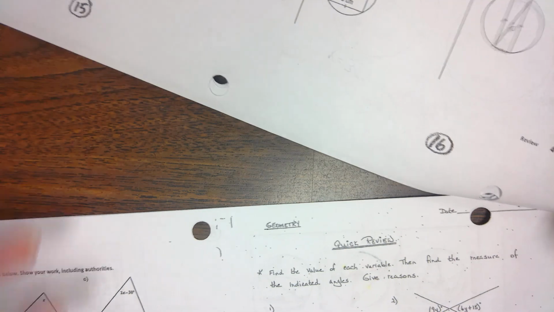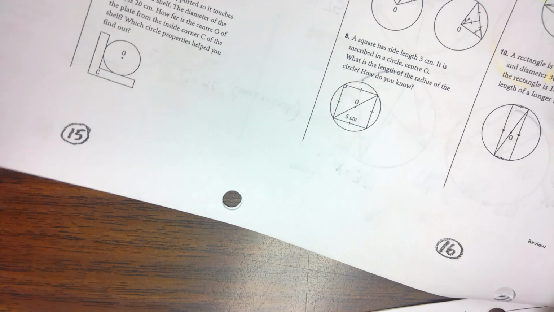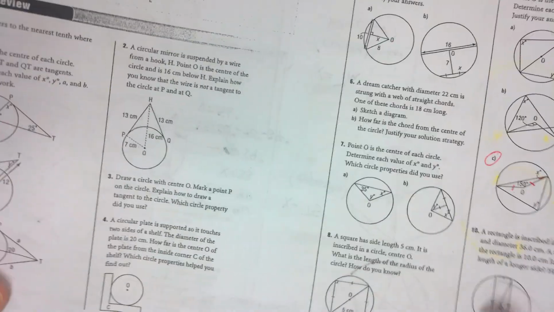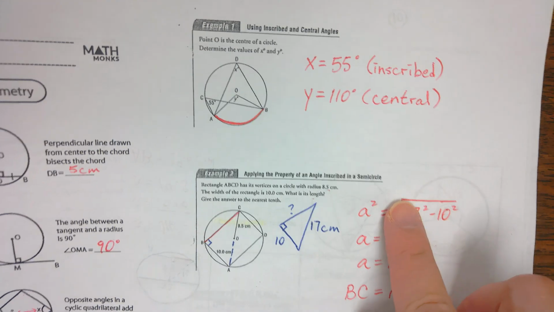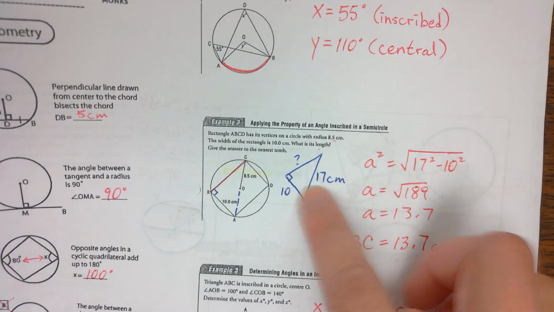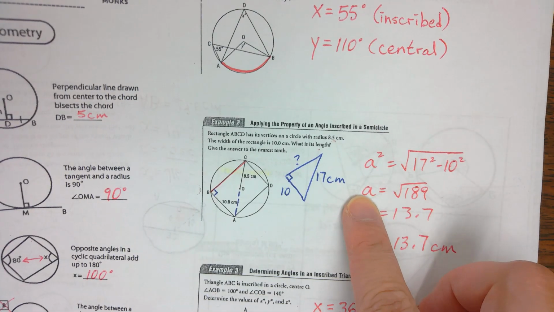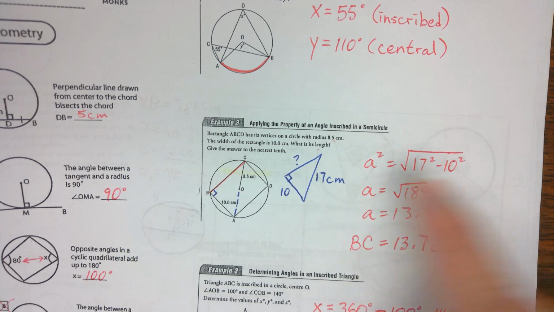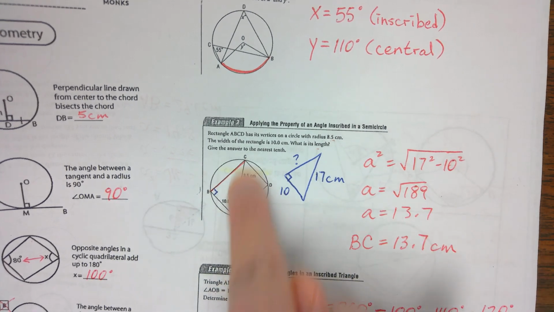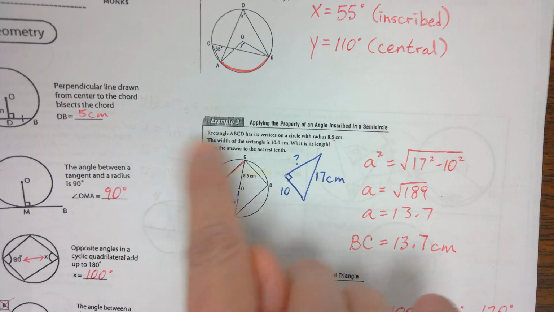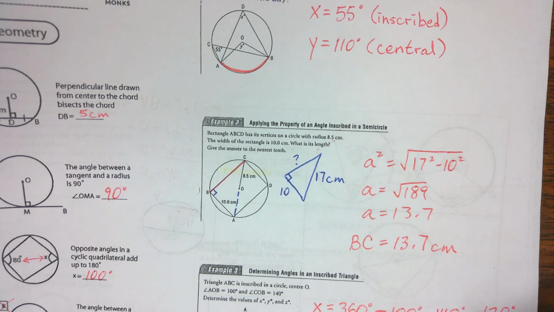And then don't forget you have to do Pythagorean theorem to solve for some of the lengths. We did Pythagorean theorem in the last chapter for the surface area and volume. You still need to do Pythagorean theorem to figure out the length of a diameter or a chord and so forth. So don't forget that.